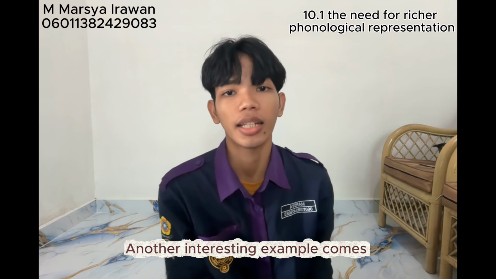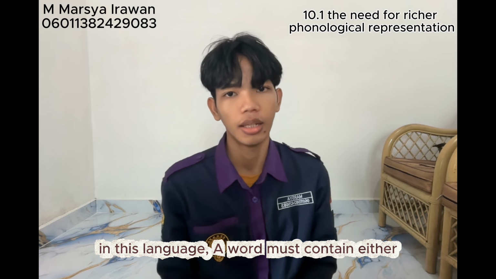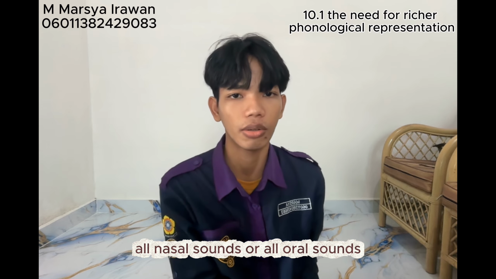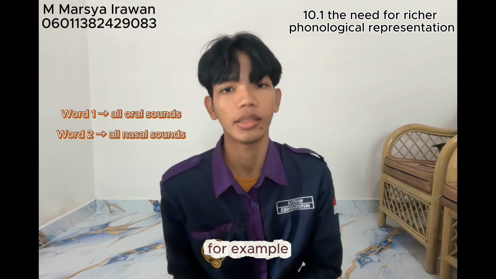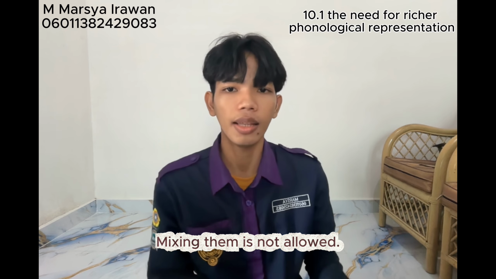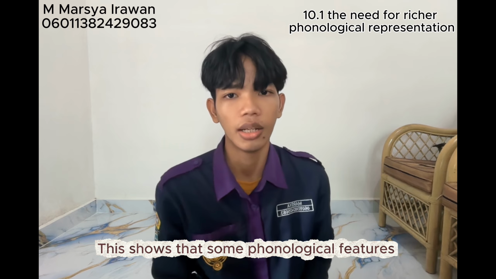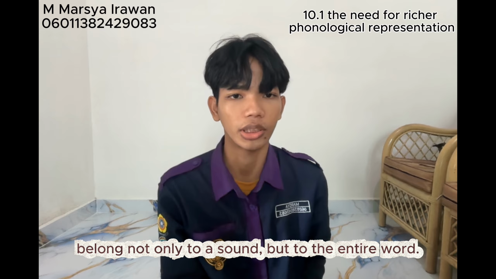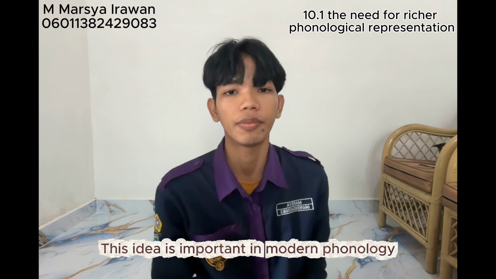Another interesting example comes from a language called Desano, spoken in South America. In this language, a word must contain either all nasal sounds or all oral sounds. For example, word 1 is all oral sounds and word 2 is all nasal sounds. Mixing them is not allowed. Even grammatical particles follow this rule. This shows that some phonological features belong not only to sounds but to the entire word. This idea is important in modern phonology.